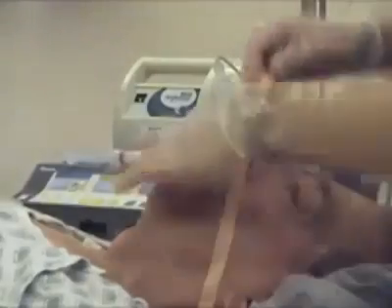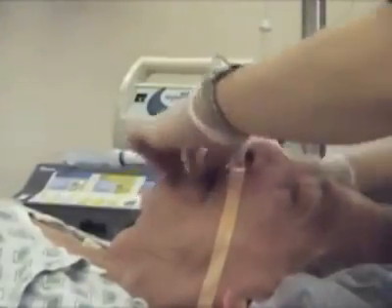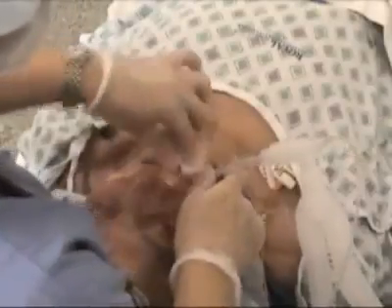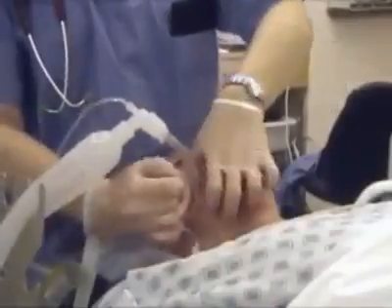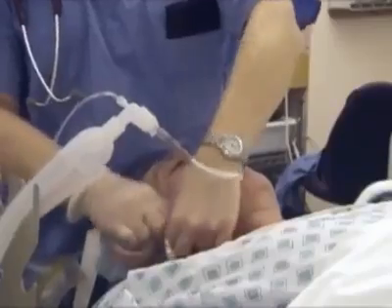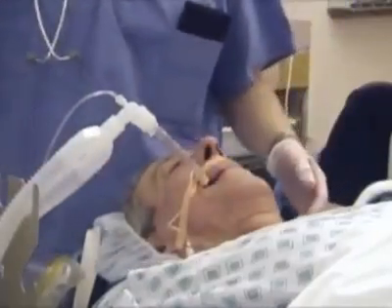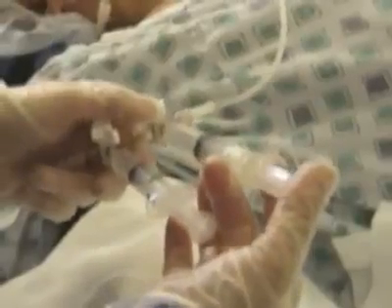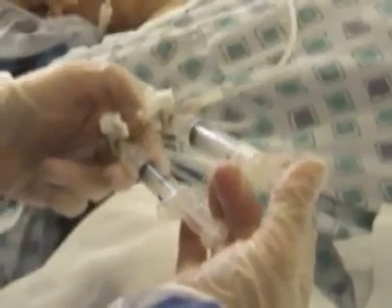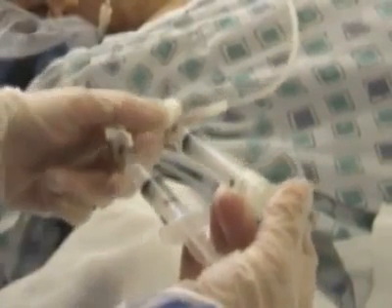First, attach the tape to the patient's cheek, and then wrap it circumferentially around the tube. Next, affix the free end of the tape to the patient's other cheek. Pharmacologic sedation and hand restraints may be employed to prevent inadvertent extubation.